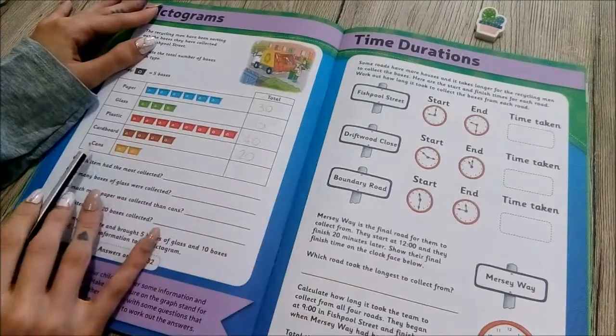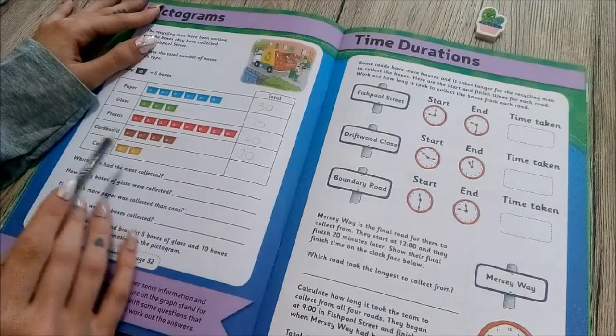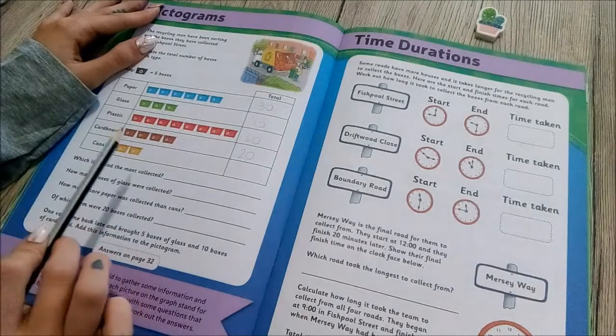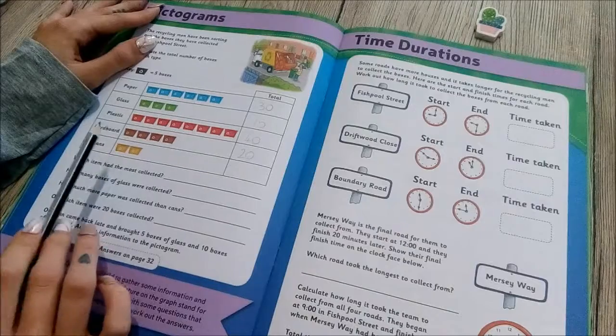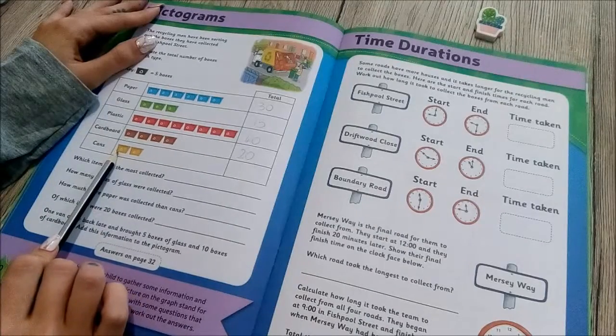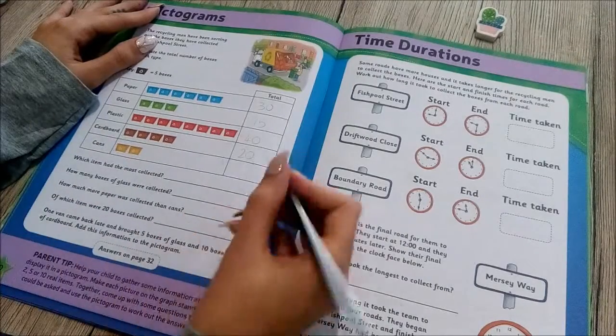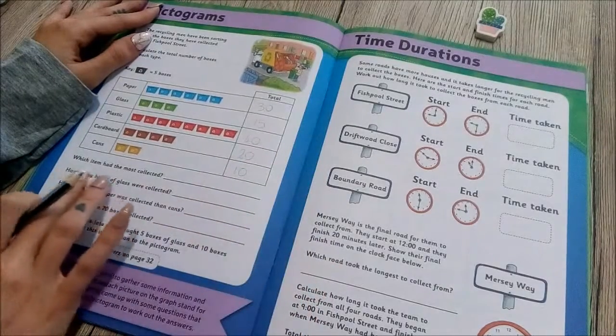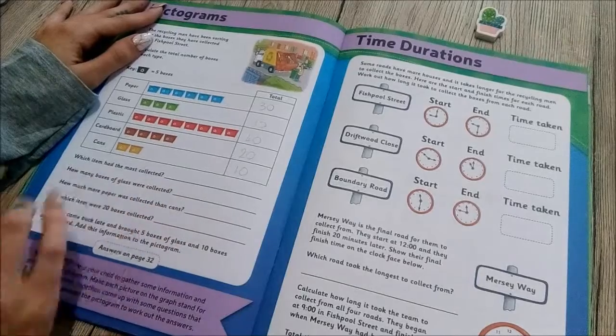Well done. And then the last one is cans. Now there are only 2 boxes, but let's count them going up in 5s. 5, sorry, 10. The total answer is 10. There we go. Now I need to answer the questions.